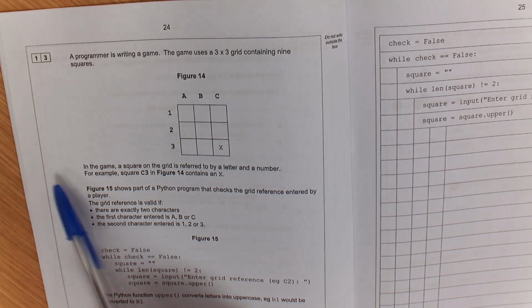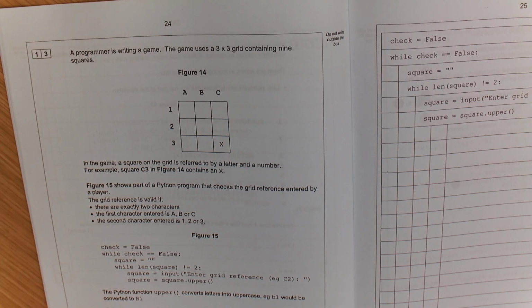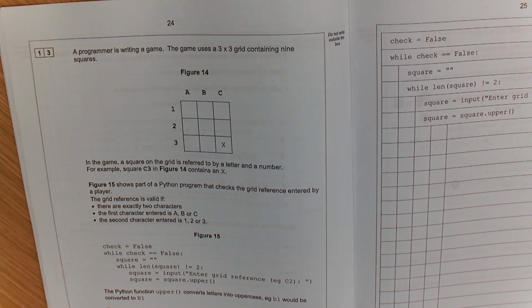Right, so what we've got here is a programmer writing a game, and the game uses a 3x3 grid. As soon as you see 3x3 or 2x2 or something, that gives you an indication that there's a 2D array involved. There is always a 2D array question with AQA. They need to test your understanding of it, that you can do a loop inside another loop.